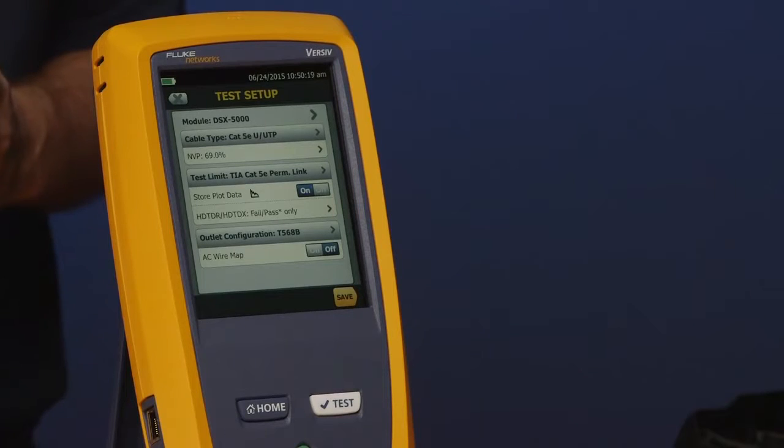Below store plot data is HD TDR and HD TDX. That's our high definition time domain reflectometer and our high definition time domain crosstalk. That's quite a mouthful. That's our ability to look down the cable and see where the impedance anomalies are. That's our HD TDR. Fantastic for troubleshooting return loss issues. And then our HD TDX is crosstalk. That allows us to look down the cable and see where the crosstalk is occurring.